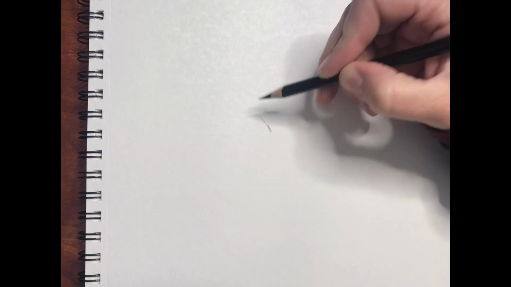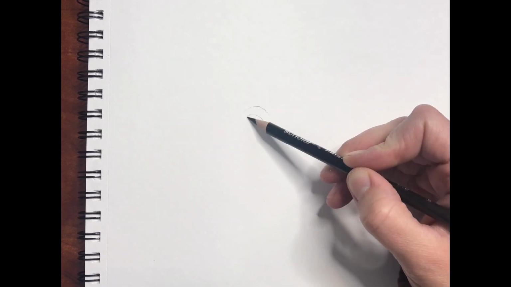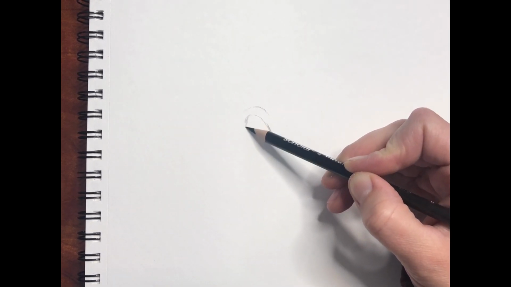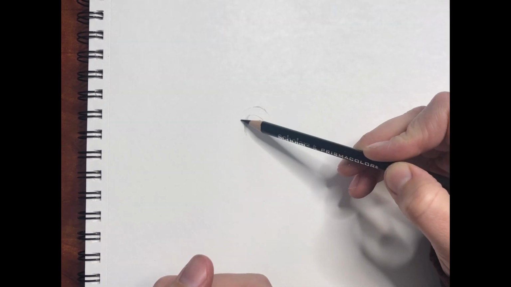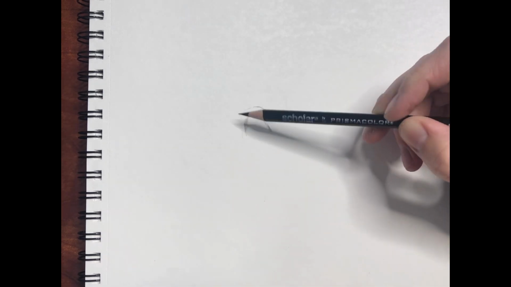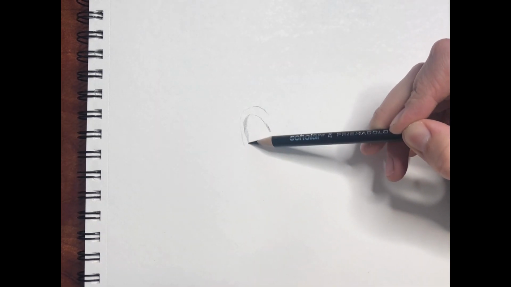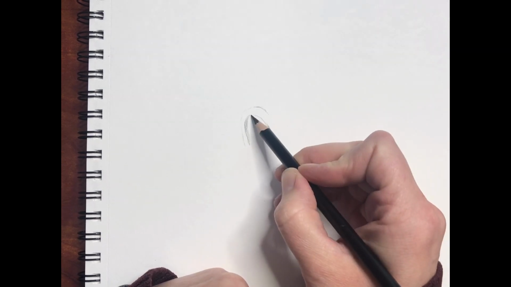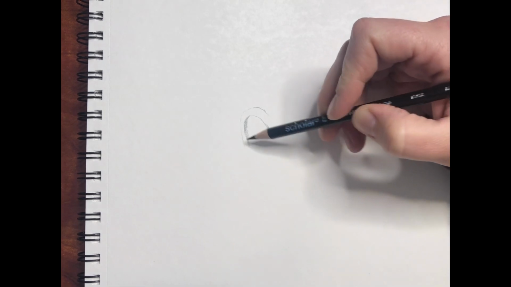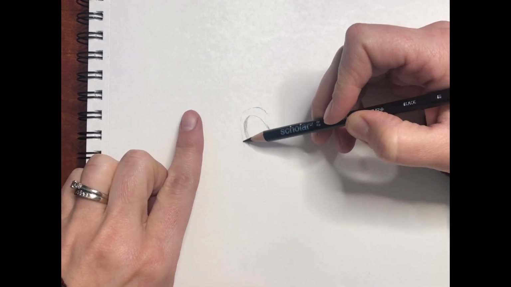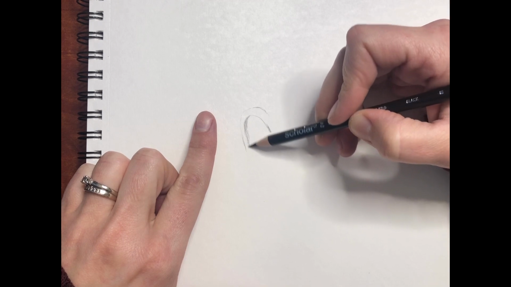All right, so just to get started, we are going to be doing the top part of the ear, showing the curves that the ridge of the ear makes and the shadow that's created underneath that ridge. And you just lightly sketch it in. All right, so we have shaded this ridge, how it curves, and it's pretty narrow.